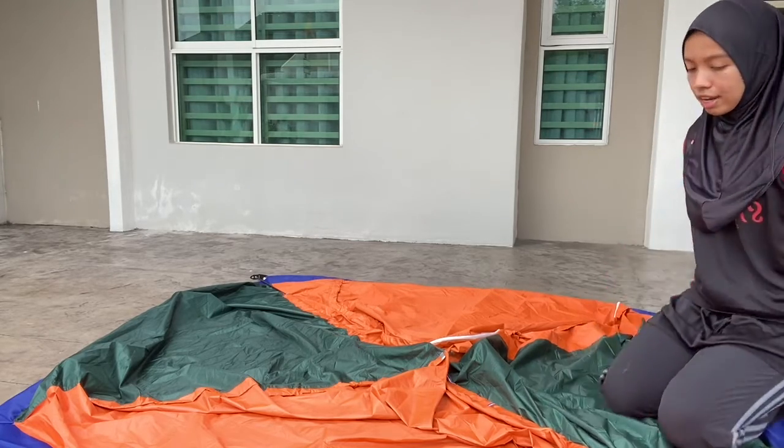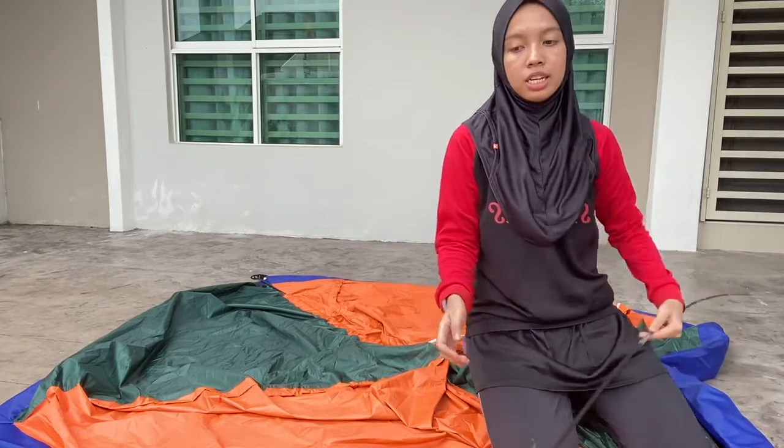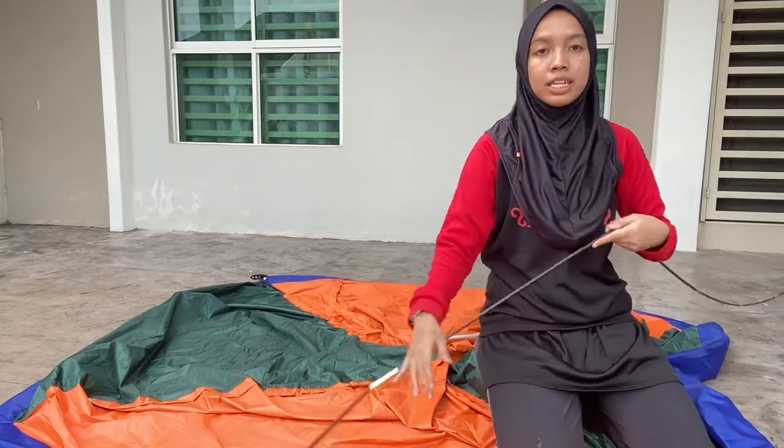and orient the door facing away from the direction of the wind, because it is for proper protection during windy days. And after that, moving on to the easiest part of setting up a tent, which is to connect the tent poles.